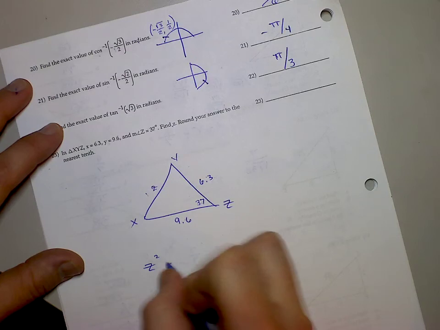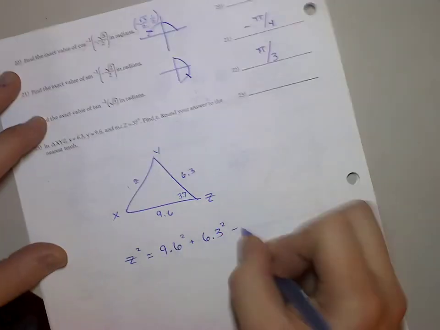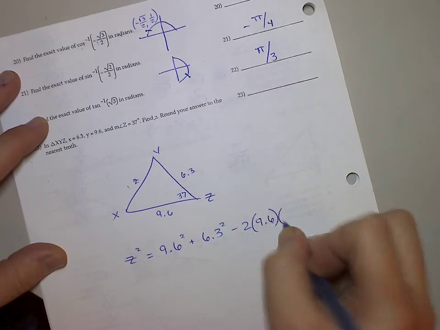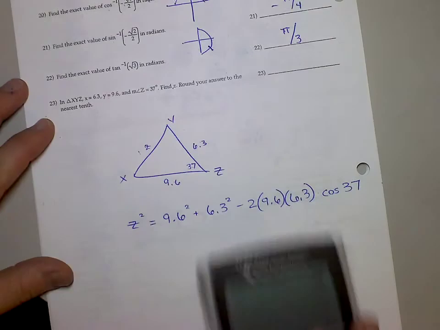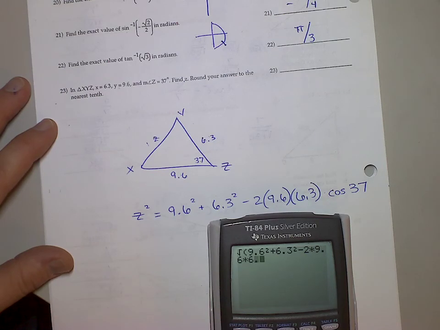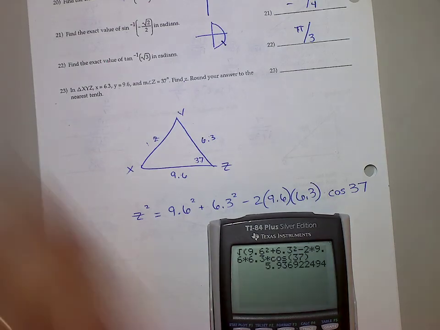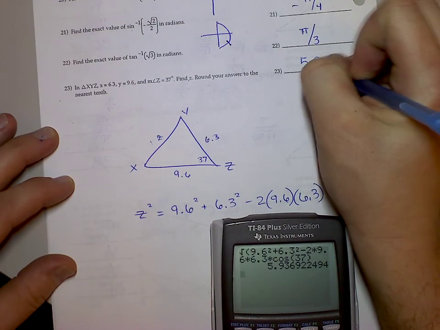We're going to solve for z, so z squared is by itself. The other two sides, 9.6 squared plus 6.3 squared minus 2 times 9.6 times 6.3 times the cosine of the angle, which is 37. In my calculator, I'm going to do this all at once. Square root of 9.6 squared plus 6.3 squared minus 2 times 9.6 times 6.3 times the cosine of 37. You should get your side, which is 5.9 to the nearest tenth, and you are all set.